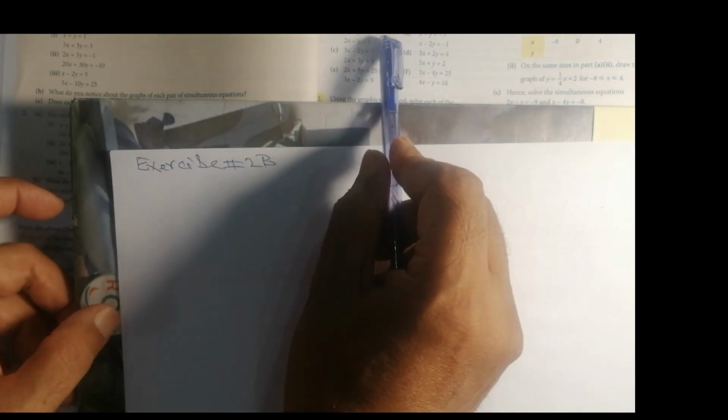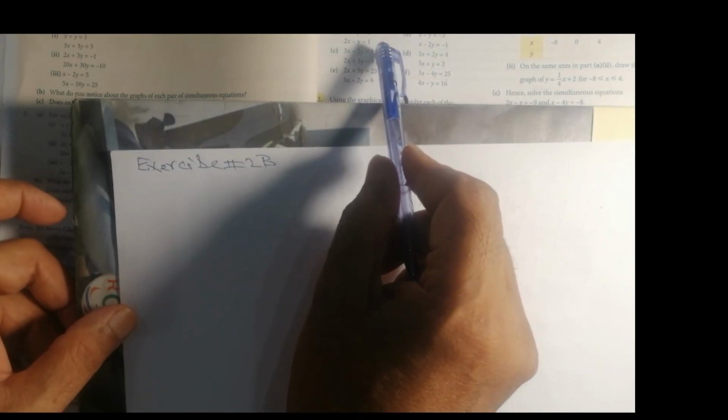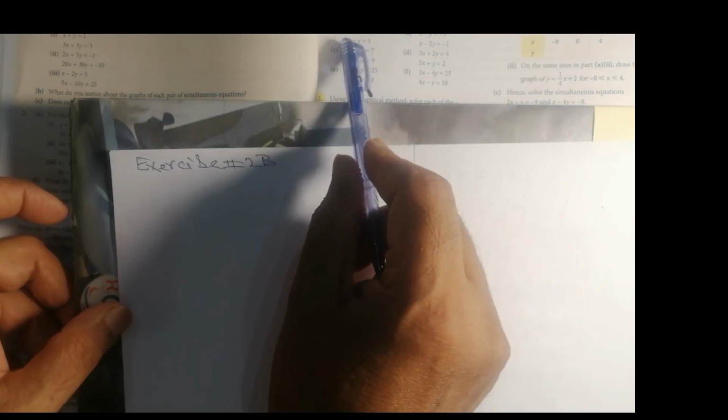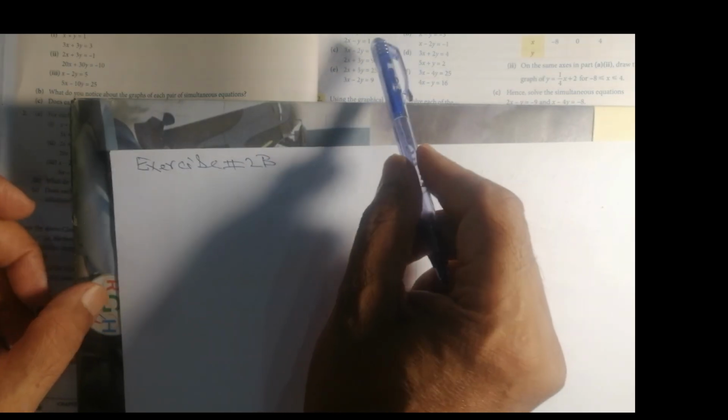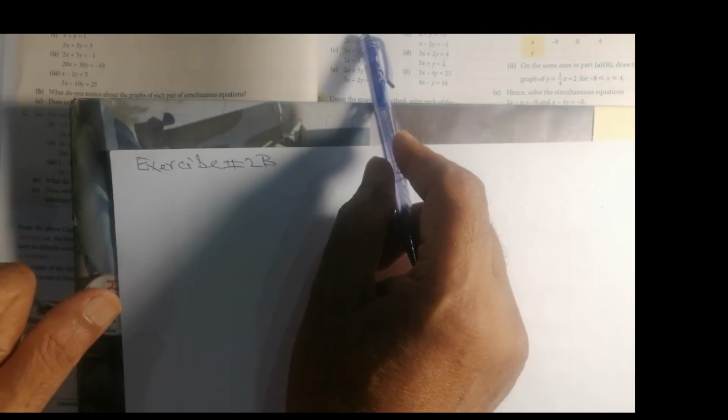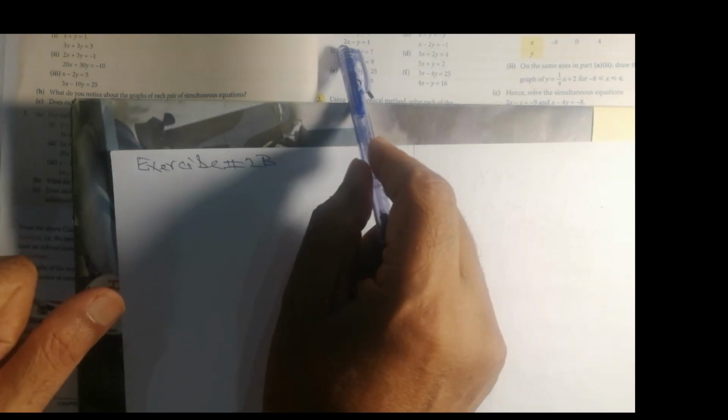Simultaneous equations are a set of two or more equations sharing the same variables. For example, in the first set there are two equations and they have the same variables x and y. The x and y variables are found in equation number 1 as well as in 2. So these are the simultaneous equations.